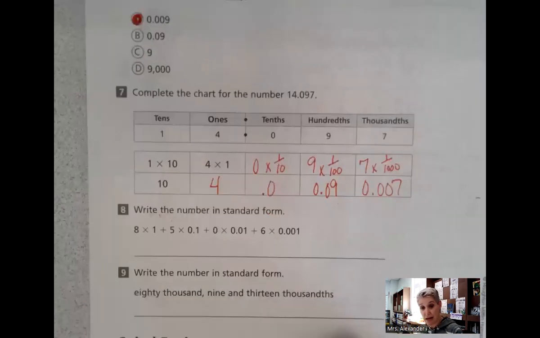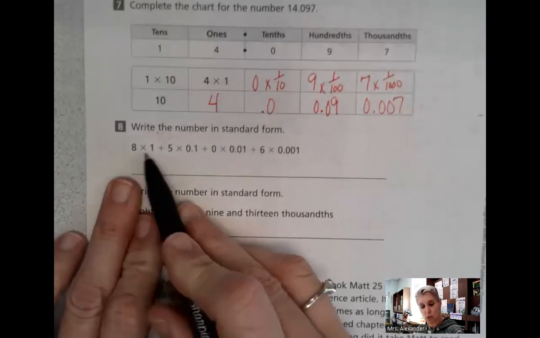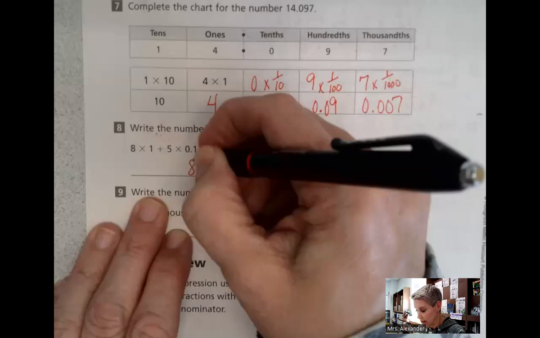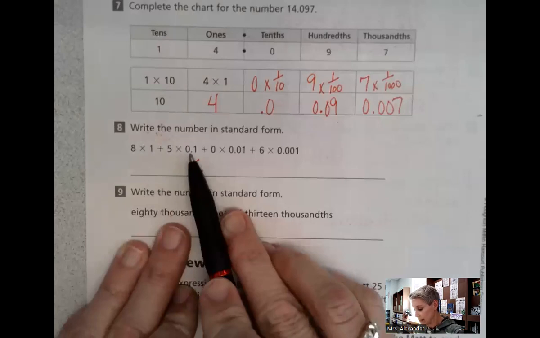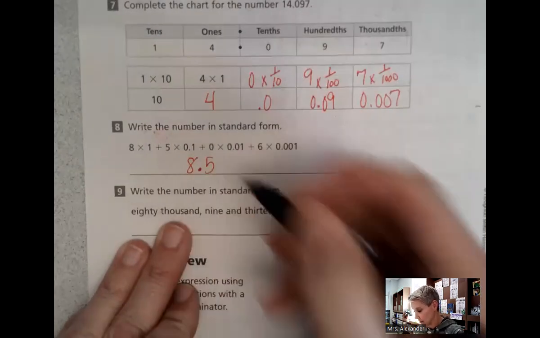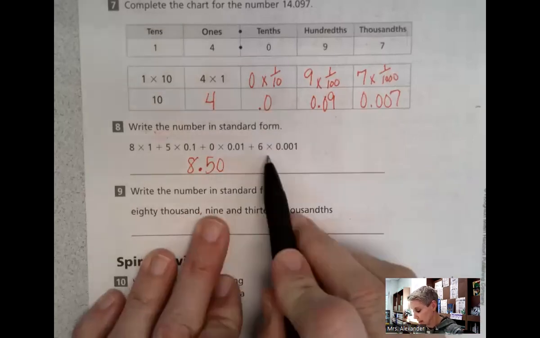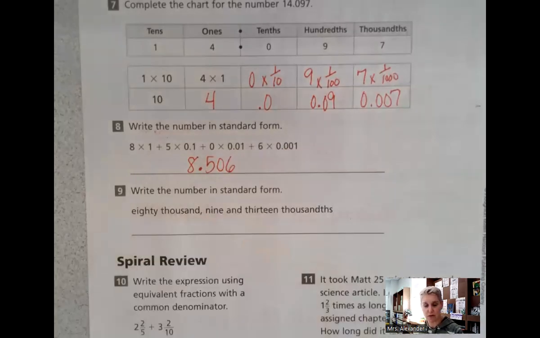Okay, let's do the opposite. How do we get it back to standard form? If I see 8 times 1, that tells me that equals 8. Now, that is in the ones place, so I know my decimal has to come next. Now, instead of 1/10 as a fraction, it's being shown as a decimal. 5 times 1/10, we know what that is. That's 5 tenths. 0 times 1/100th would be 0. And 6 times 1/1,000th will be 6 thousandths. So our number in standard form is 8 and 506 thousandths.